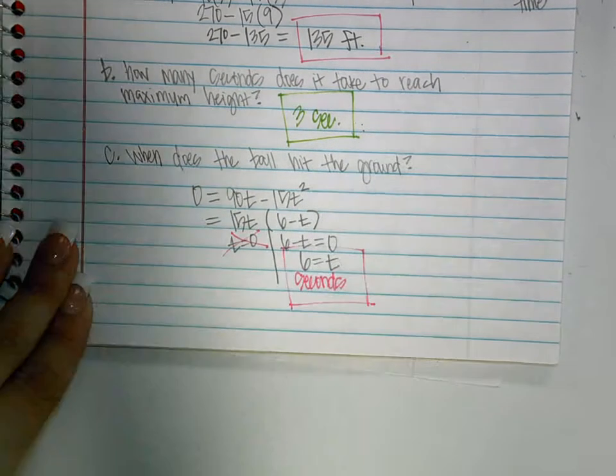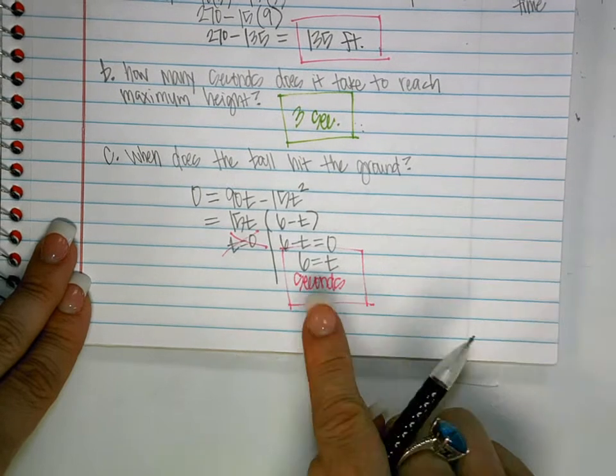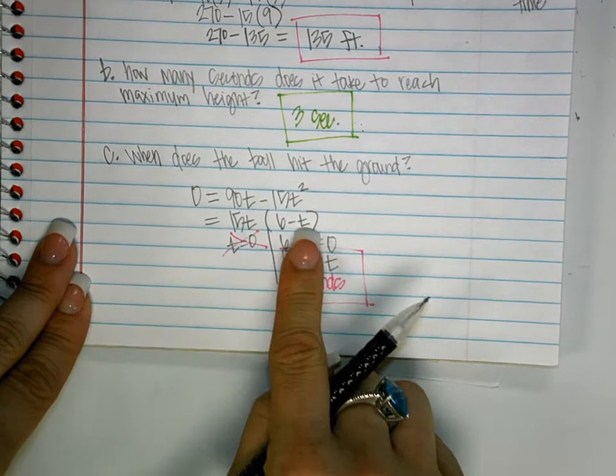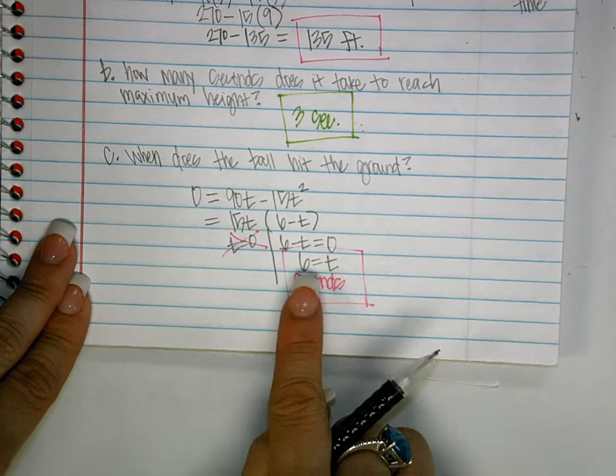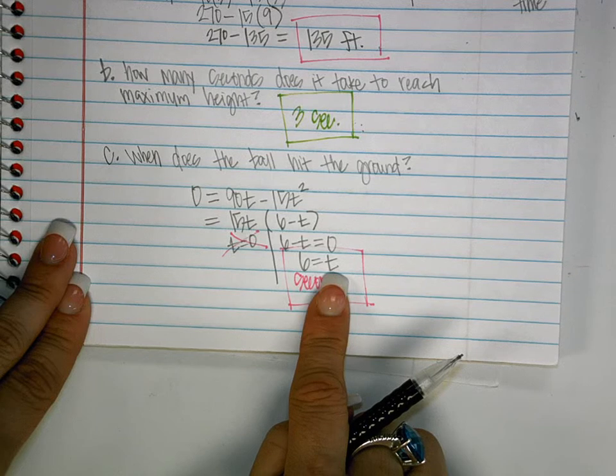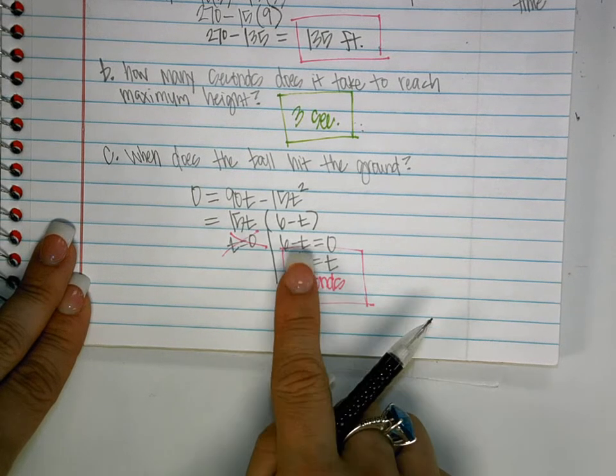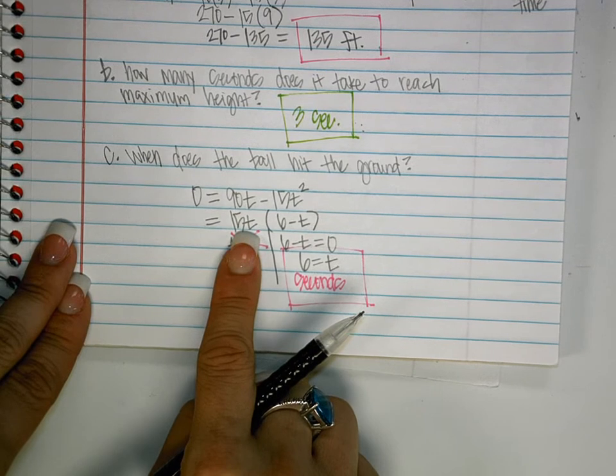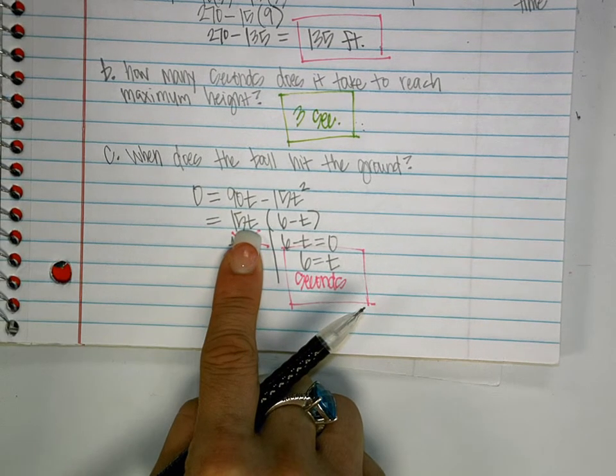Question? Where did you get 16? Where did I get 6t? No, where you have 15t, parentheses, 16. I factored out. I took out a GCF. Oh. So we're factoring.